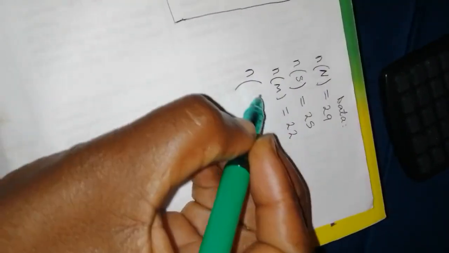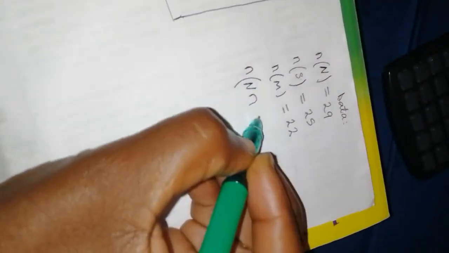Okay, the next thing I'll need is to look at the intersection sets. Okay, again, I go back to my data. So number of elements in N intersection S intersection M. Okay, so this set is for those who listen to all the 3 programs, those who listen to news as well as sports and music. In the information given, we are told that they are 4. So we have 4 villagers who listen to all the 3 programs.